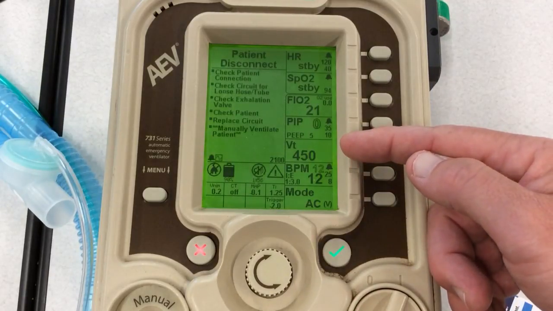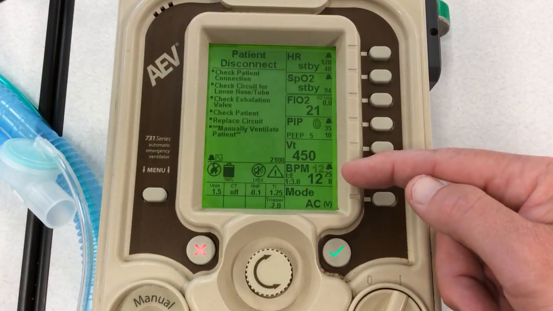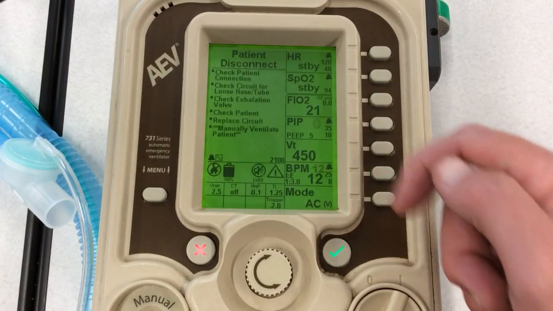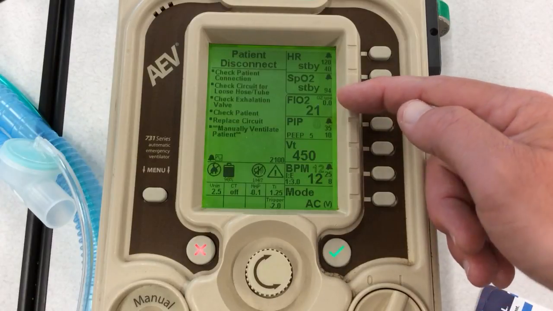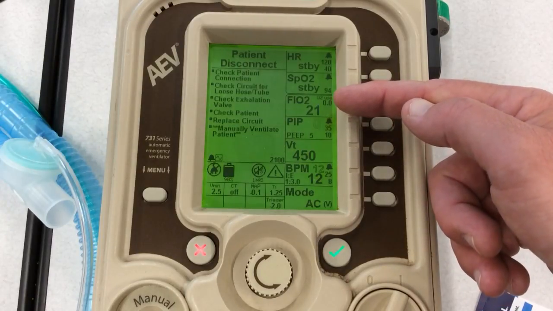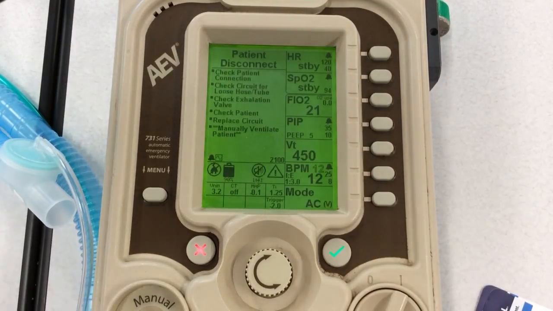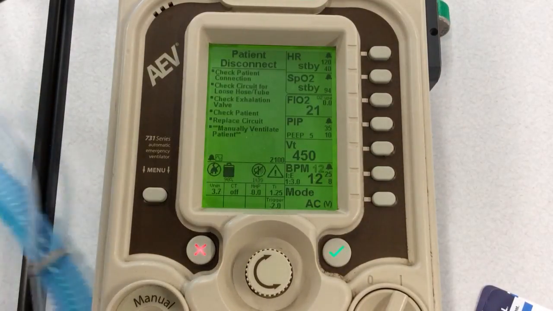I've got a volume of 450. I've got a ventilator rate of 12, my IE is 1 to 3, and my FiO2 is at 21. Obviously you can always bump that up as you feel necessary. So I've got a mannequin over here I'm going to set up. It's already intubated, so let's hook the tubing up.